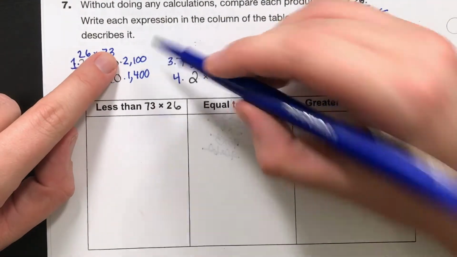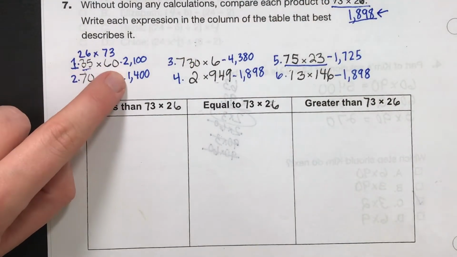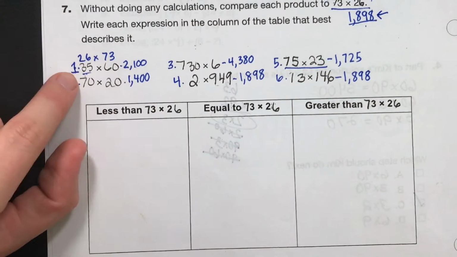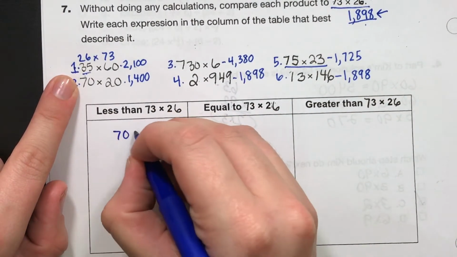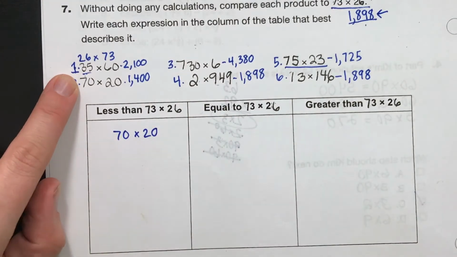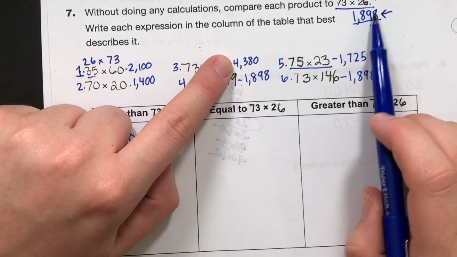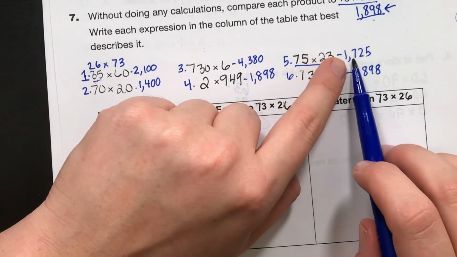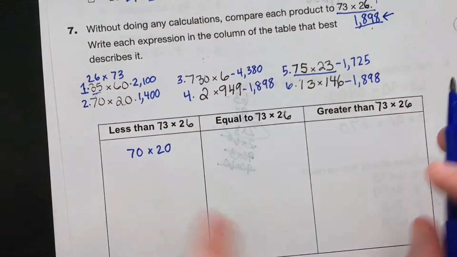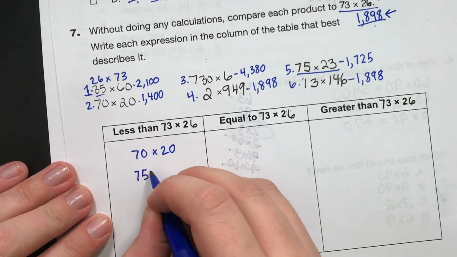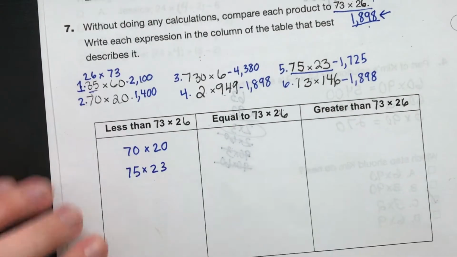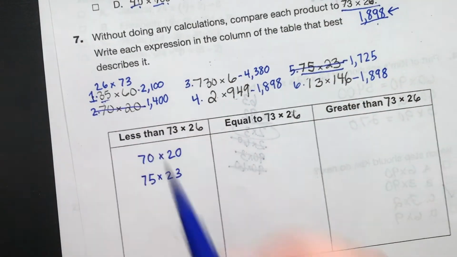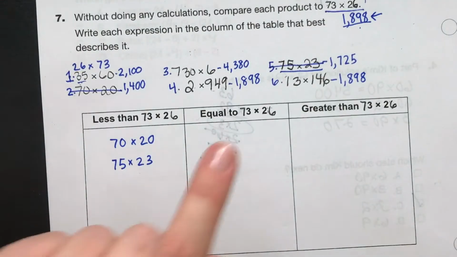So this is larger, so that doesn't belong there. This is less than 1,898, so 70 times 20 belongs in this column. This is larger than this. This is equal to that. This is less than that, so then we put 75 times 23 into this column. So now we've put both of these where they belong, and we can move on to the rest.